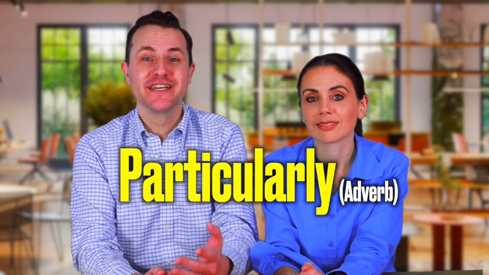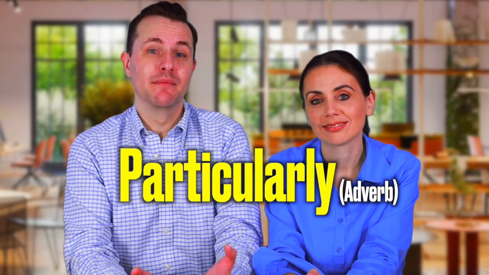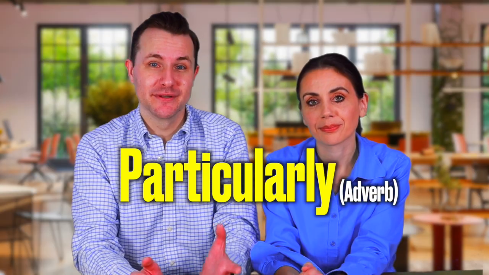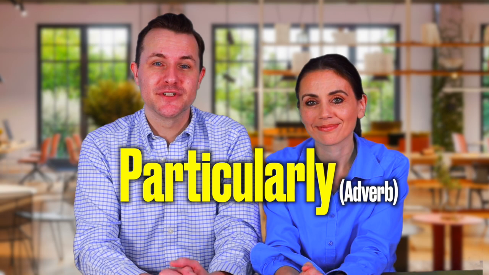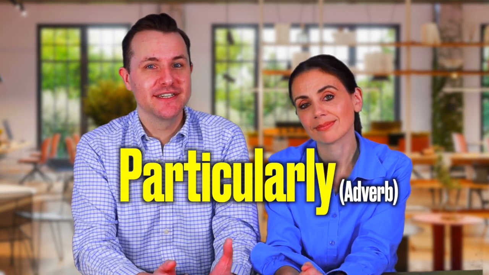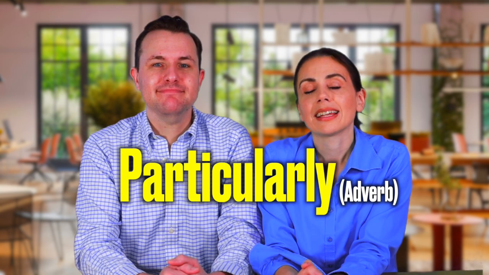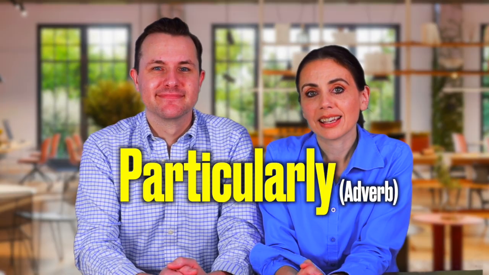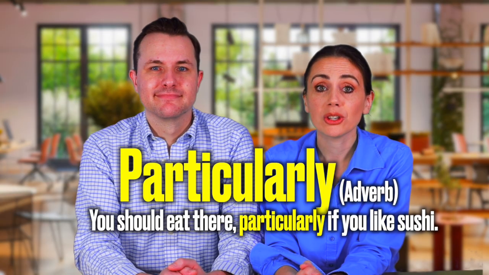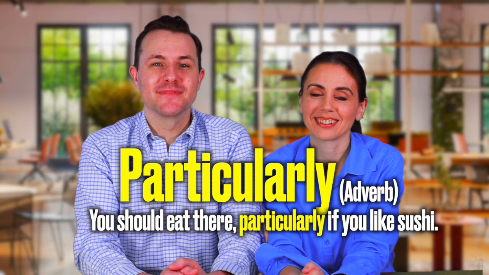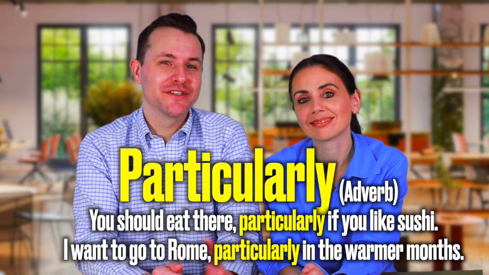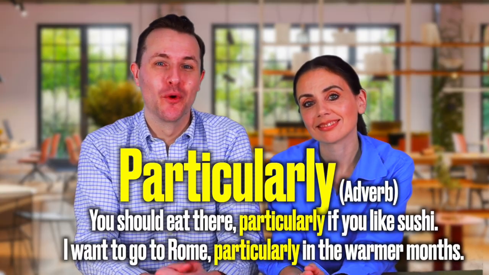On to a more advanced linking word, the adverb particularly. Particularly is used to give special emphasis to something, to put a spotlight or to look at something to a higher degree. Some alternatives would be specifically and especially. An example sentence using particularly is, you should eat there, particularly if you like sushi. Another example sentence would be, I want to go to Rome, particularly in the warmer months.